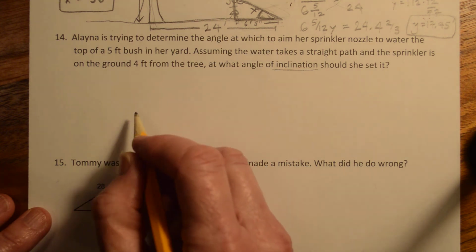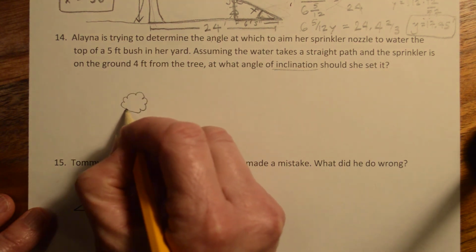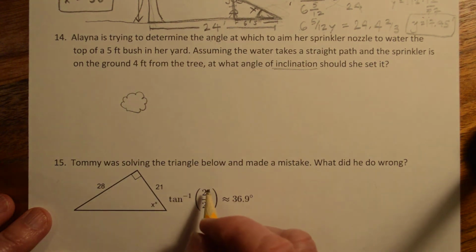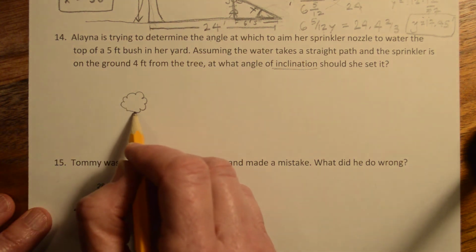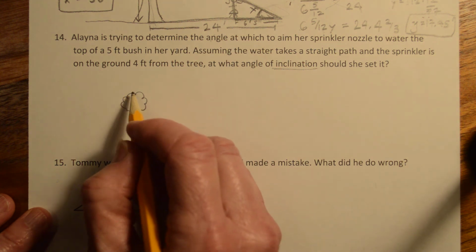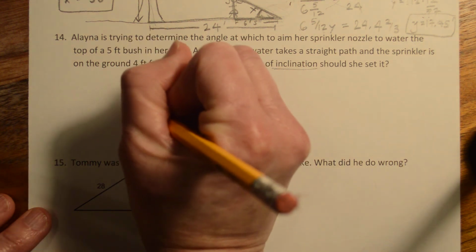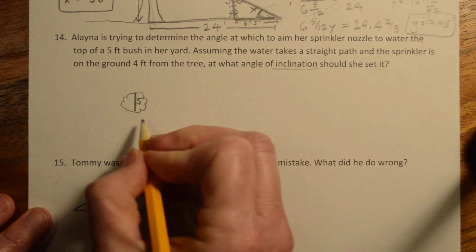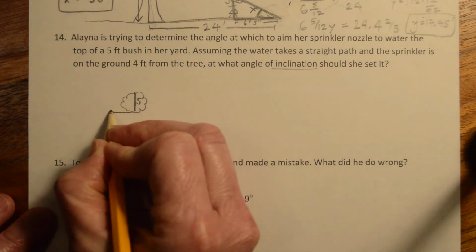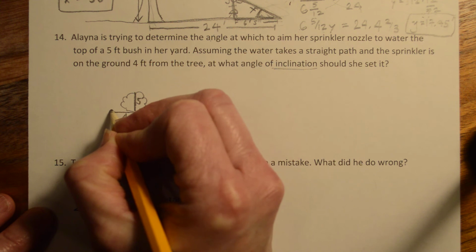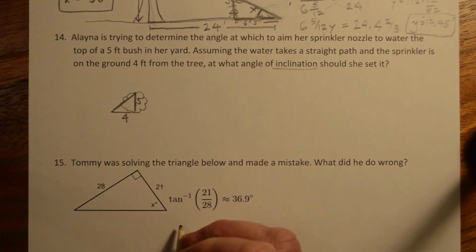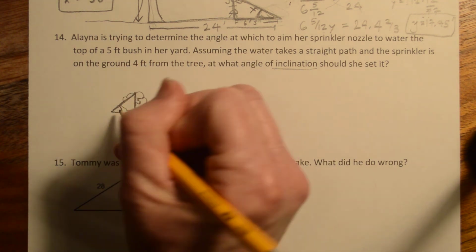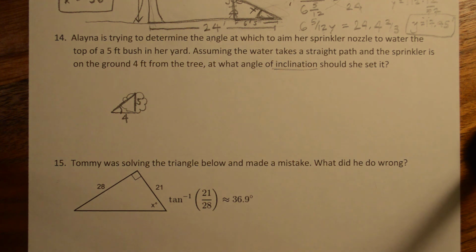Okay, so here we've got a little bush that she is trying to water. She's clearly not a gardener because she should not be watering the top of a bush. But the bush is 5 feet tall right here. And she wants to set her sprinkler 4 feet away from it. And she wants to water the top of it. Right. So what angle does she need to set it at? That would be what we're trying to find right there.